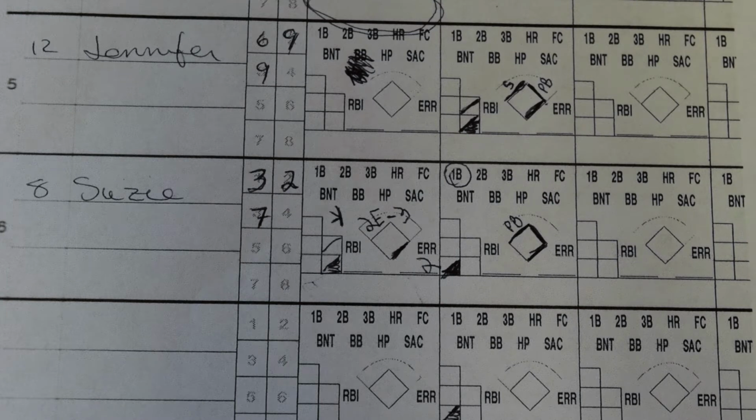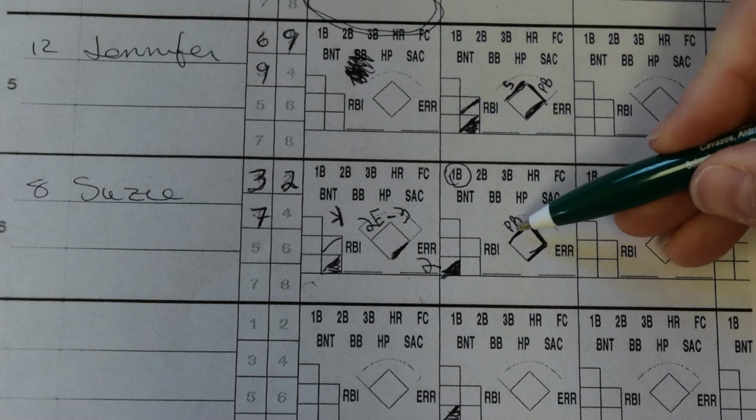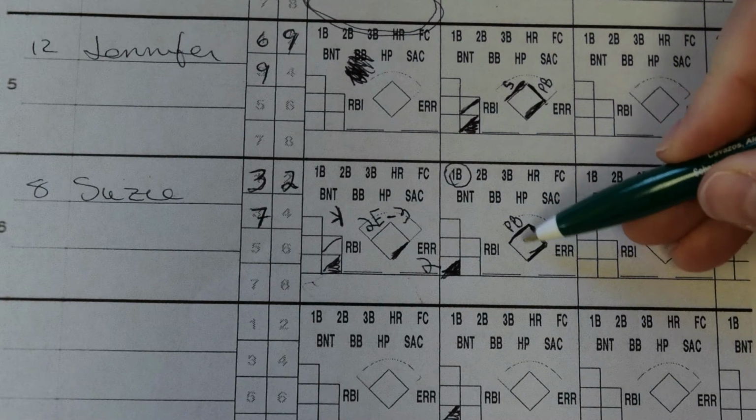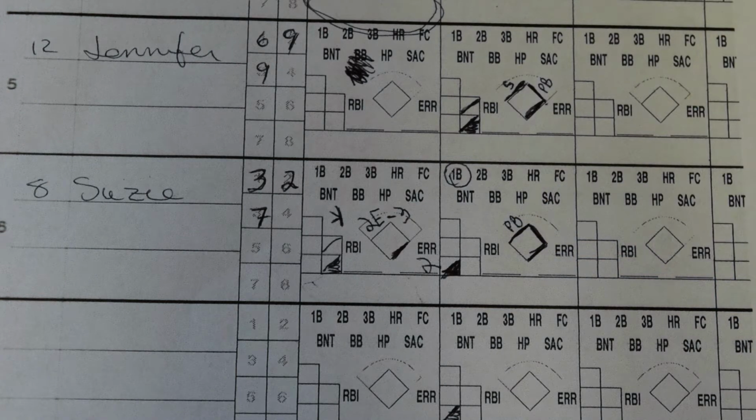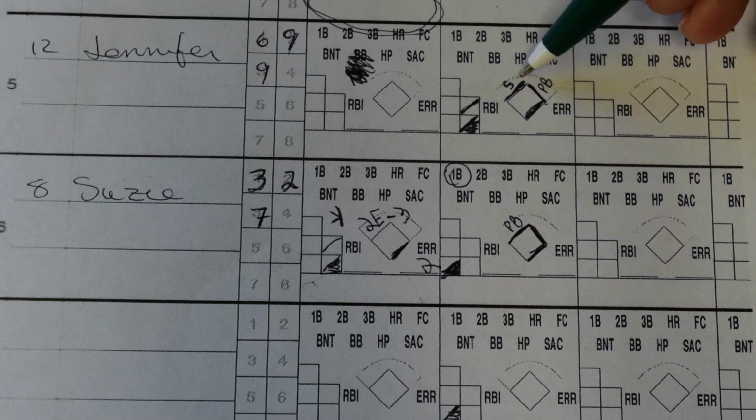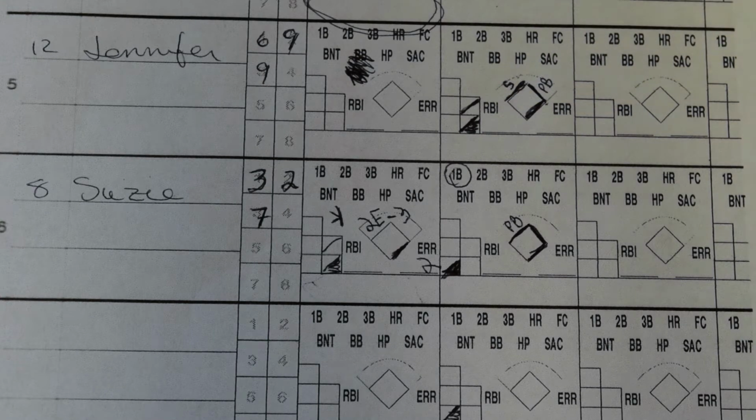If the catcher had caught the ball and she ran to third base on a steal and just beat out the throw, you would put an S there for steal. Kind of like in this example. This was a pass ball steal. This is when she stole straight to third base.